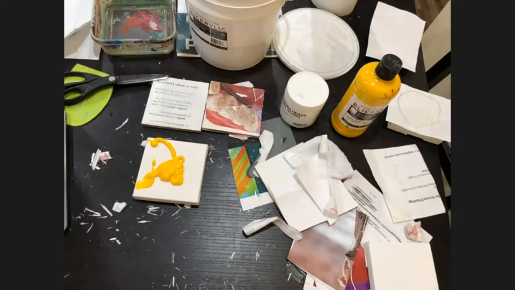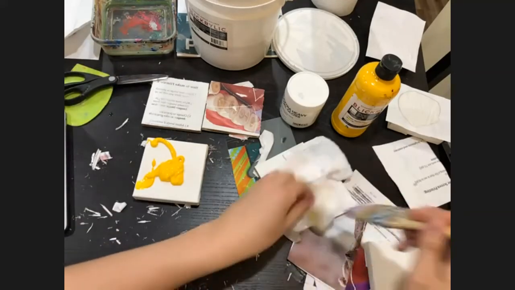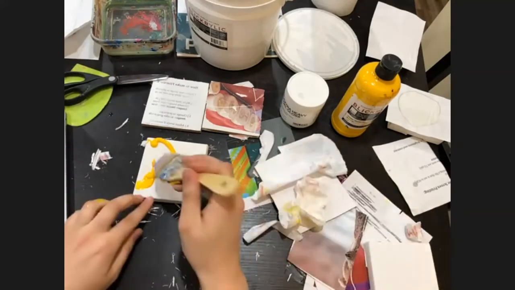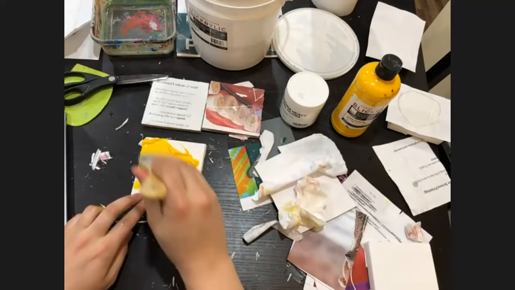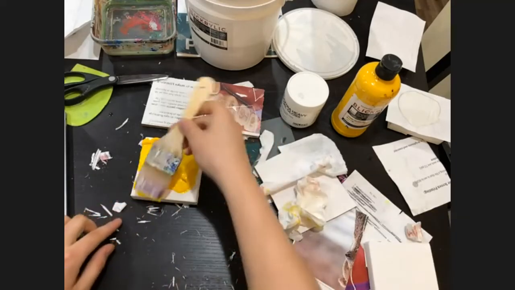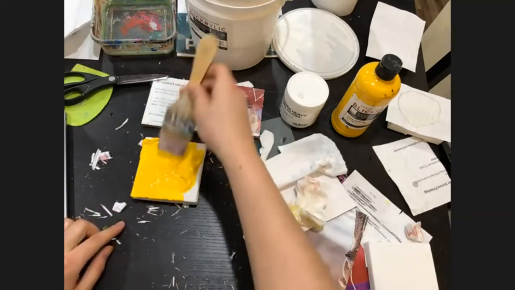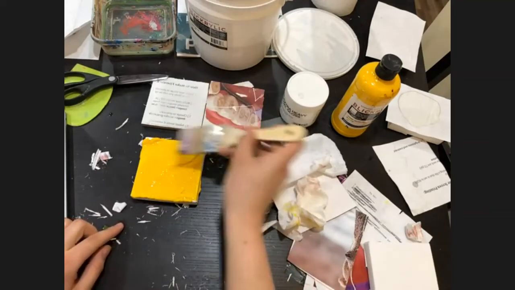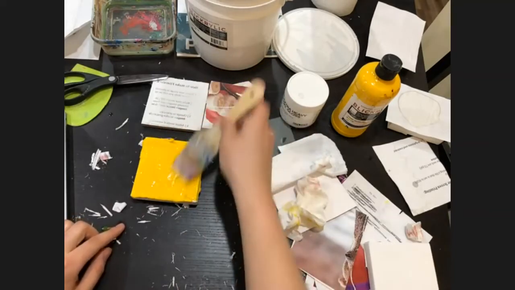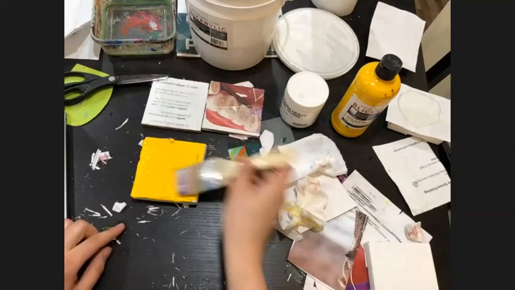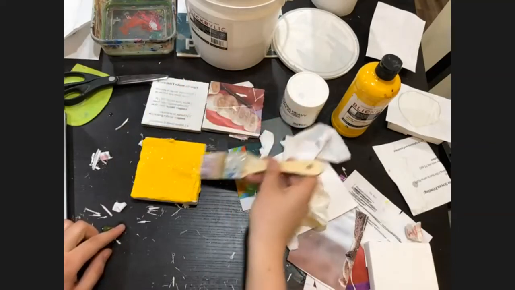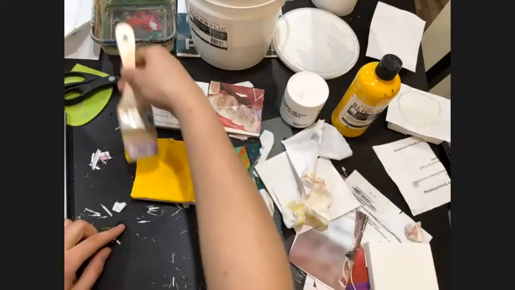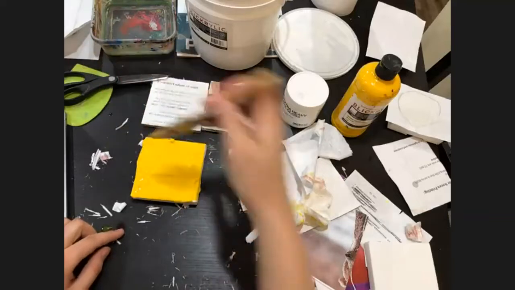It's so weird doing this in my apartment. And then you have a brush. And then you want to get it really thick, because you're relying on all of the medium, all of the fillers and binders that are in the paint to do the work of adhering and sucking in the ink. So you want it to be really thick.